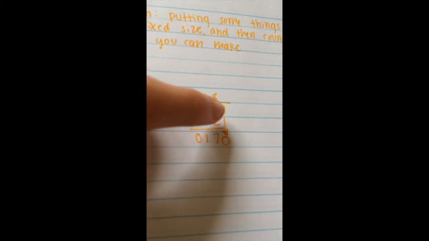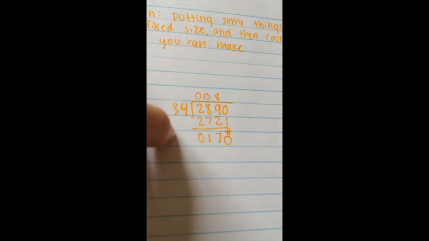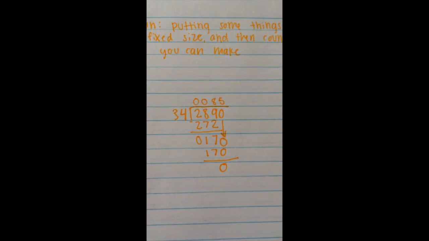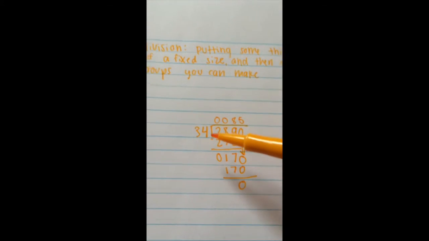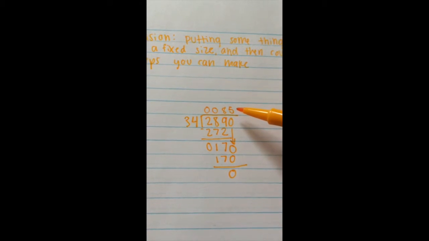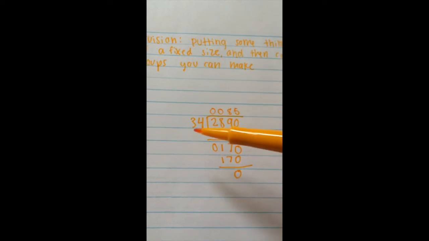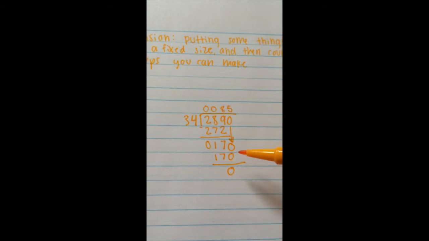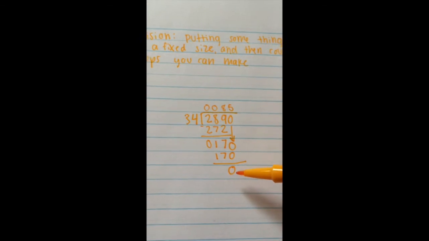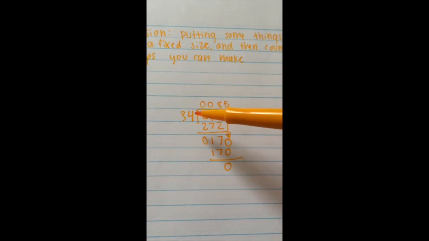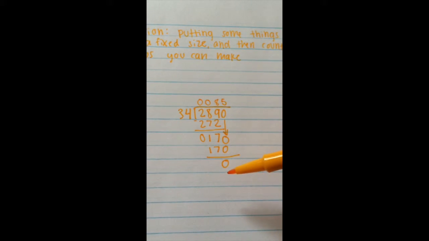And the next step in long division is to drop down the next integer. So I dropped down the 0. And finally, for my last step, I took how many times 34 went into 170, and I got 5 even. So I multiplied 5 times 34 and got 170, and then did the last subtraction of that and got 0. So now we've divided 34 into all the numbers and done all the steps.